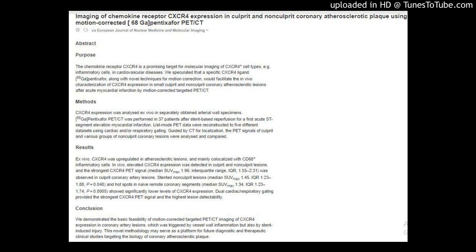We speculated that a specific CXCR4 ligand, 68Ga pentixafor, along with novel techniques for motion correction, would facilitate the in vivo characterization of CXCR4 expression in small culprit and non-culprit coronary atherosclerotic lesions after acute myocardial infarction by motion-corrected targeted PET/CT. Methods.